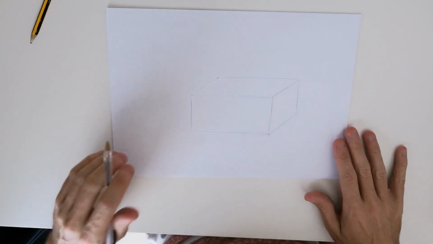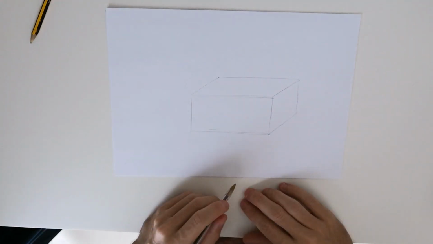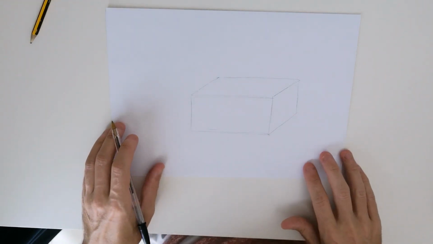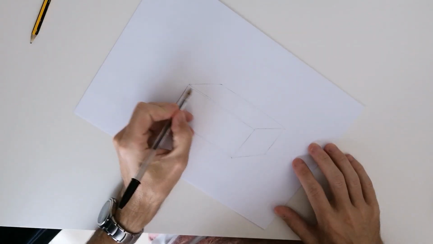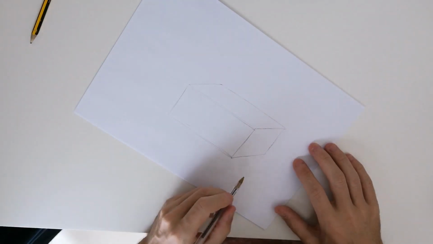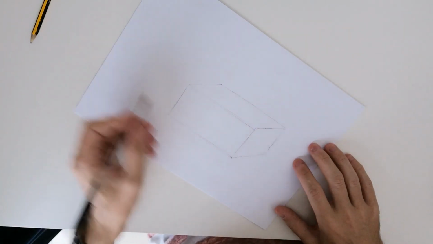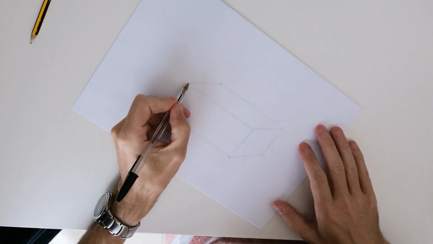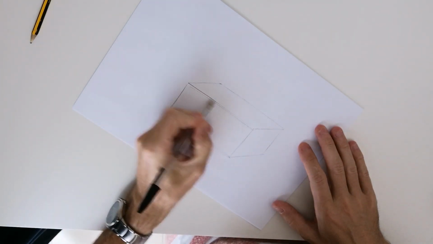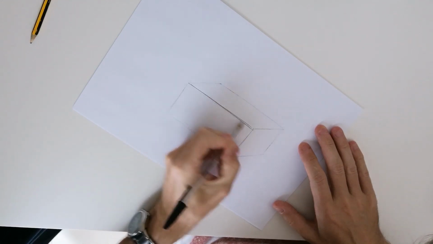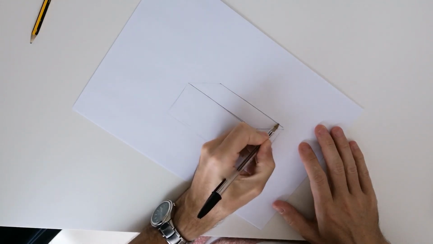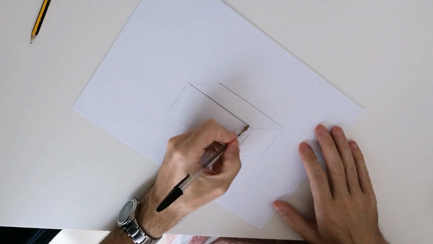But at the moment that is just a cuboid. It doesn't really look much like a product or a bit of furniture. So now I'm going to start changing this into a piece of furniture. I'm going to start thinking about what sort of furniture I want it to be. I'm going to design a sort of funky looking coffee table. So I'm going to say this is my top surface here, and I'm going to start making that a little bit darker.